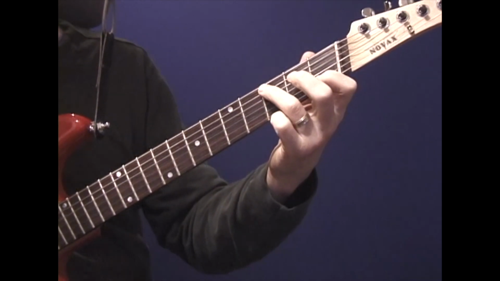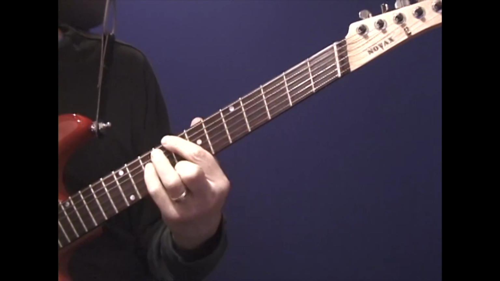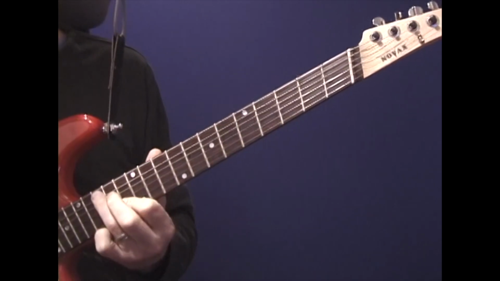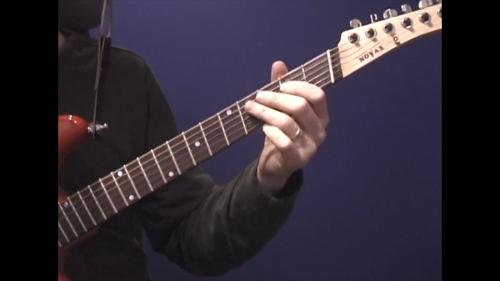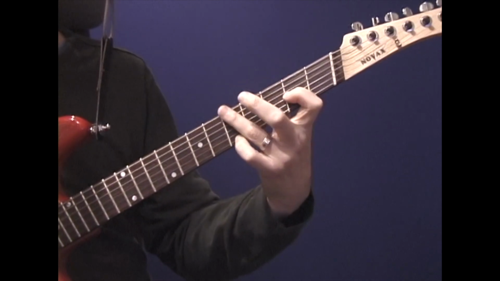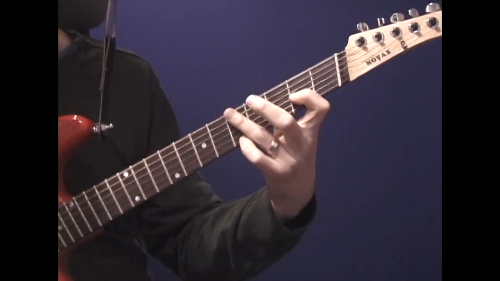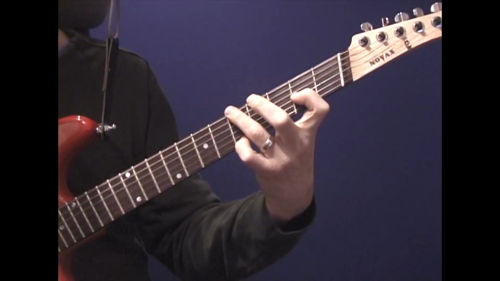CAGED is C, A, G, E, D, and goes back to C. Or for the key of whatever, we didn't do G, let's do the key of A here.